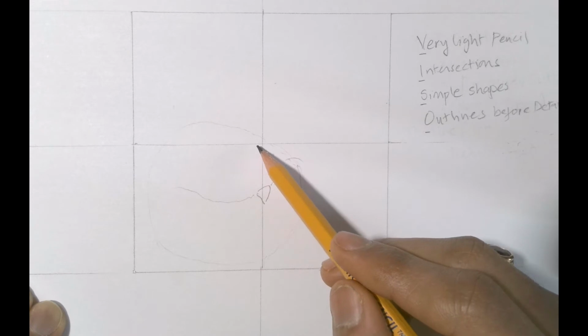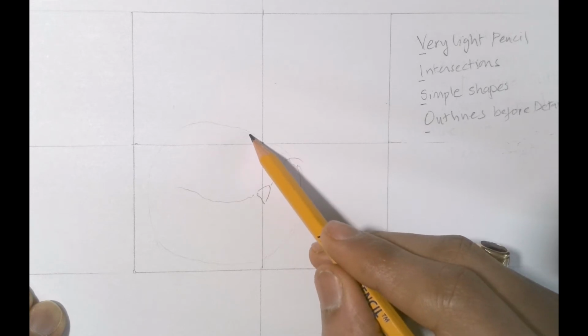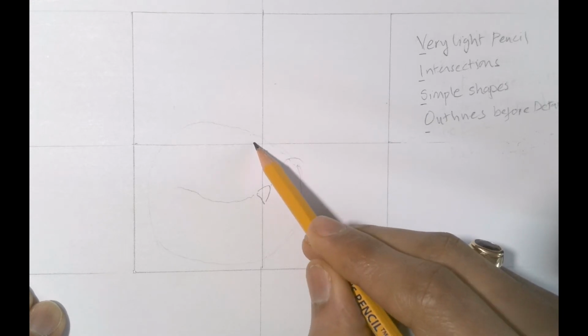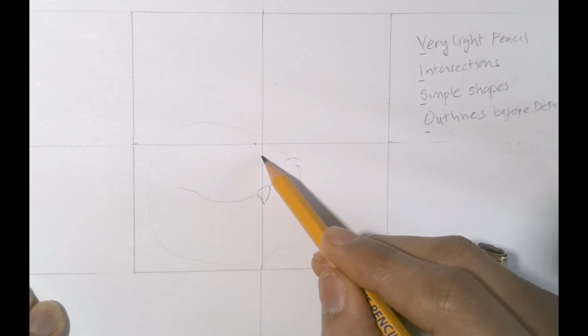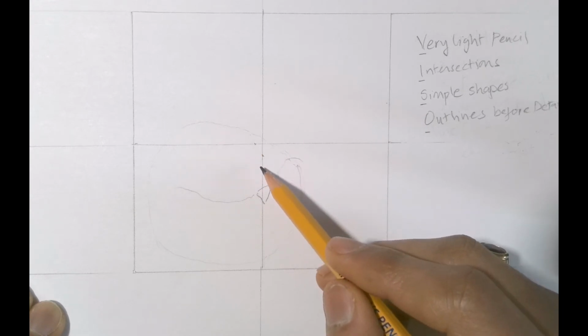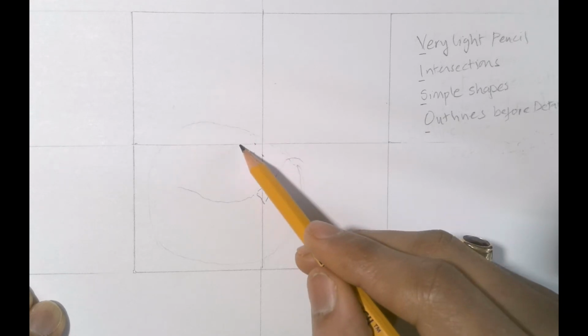So we use this grid and we'll just mark the places where the eyes would intersect. About there and about there, right?